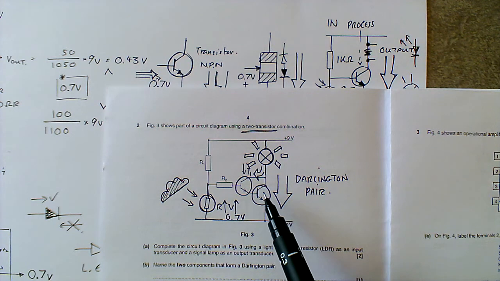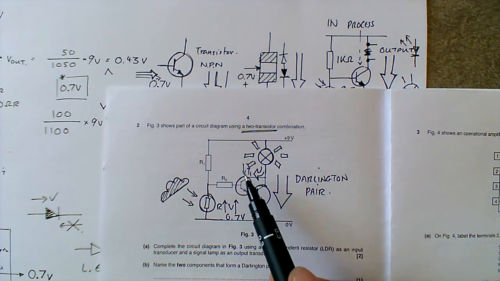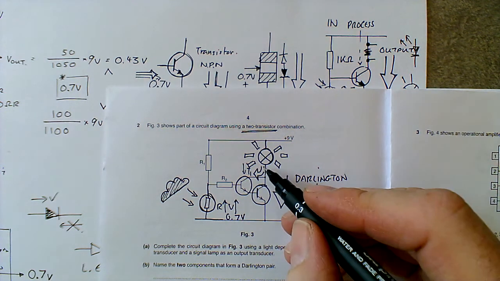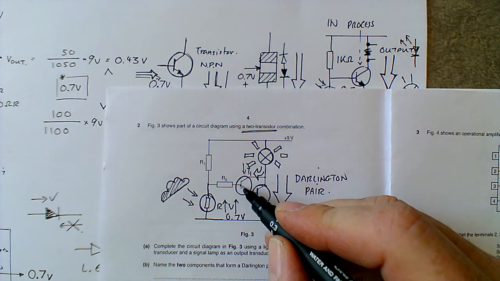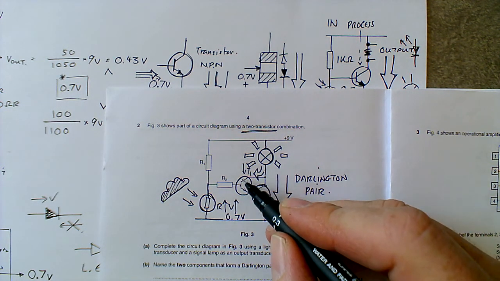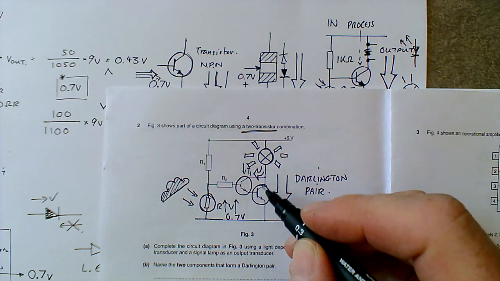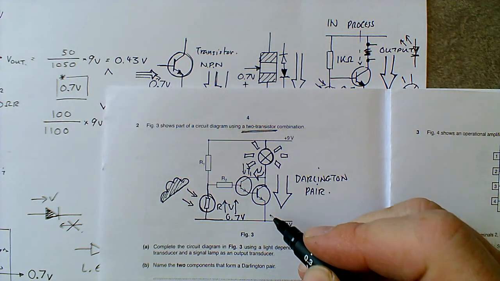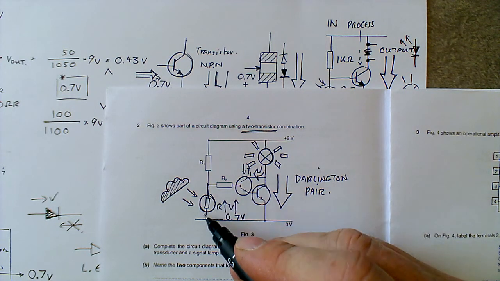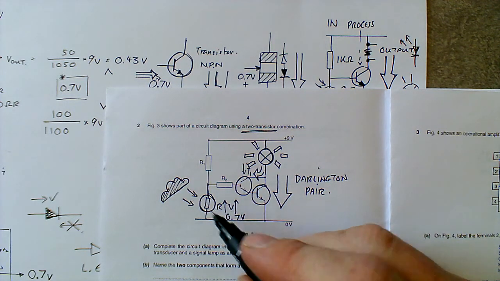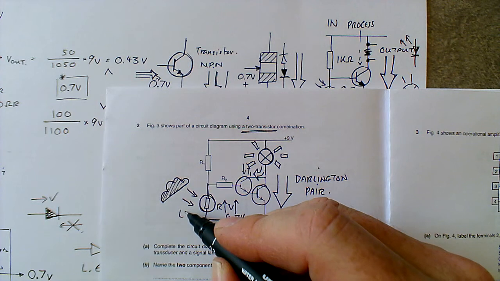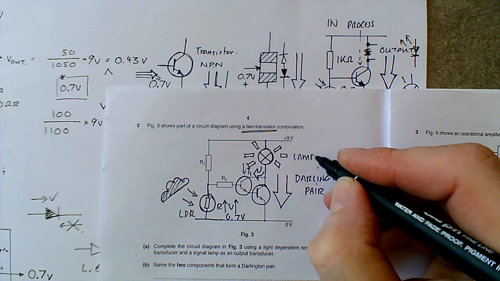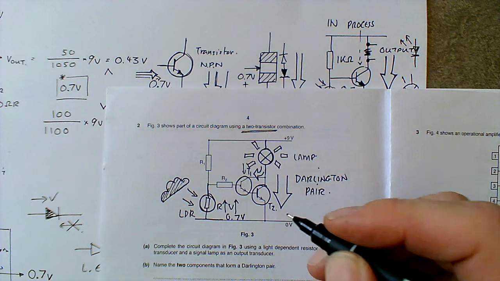And it's a bit soppy, but one of the ways I remember it is that the 2 of them working together are like darlings. So they're working together. Darlington pair. So the first one switches on and allows a small current flowing through, which then switches the second one on, which allows an even larger current to go through, which allows the lamp to come on. And this input is the resistance, which increases due to the darkness onto the light dependent resistor. Like that LDR. There's my lamp.